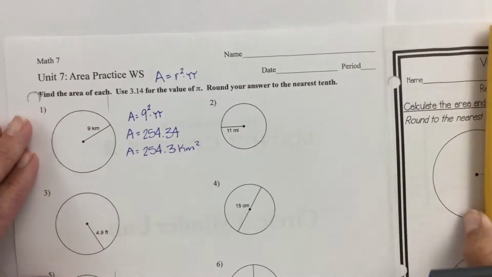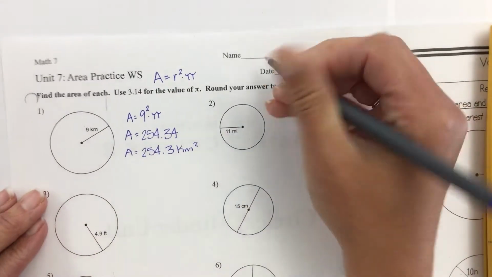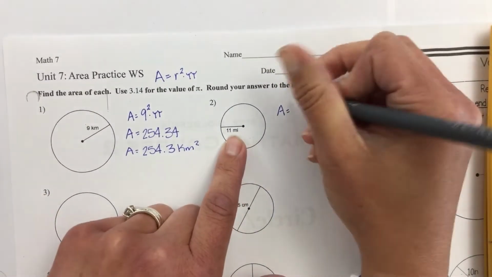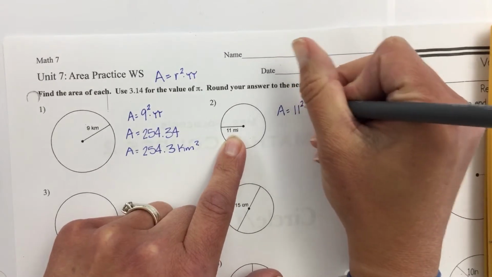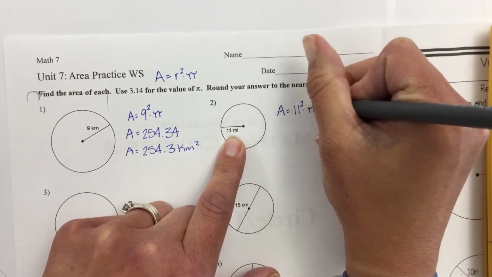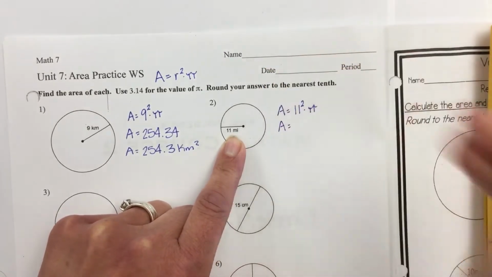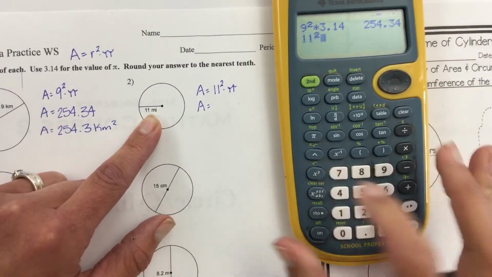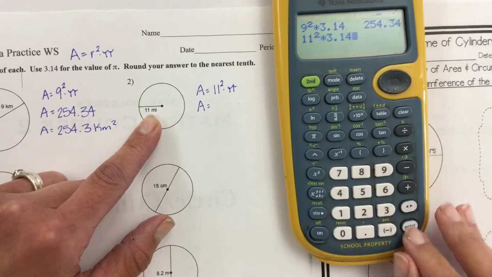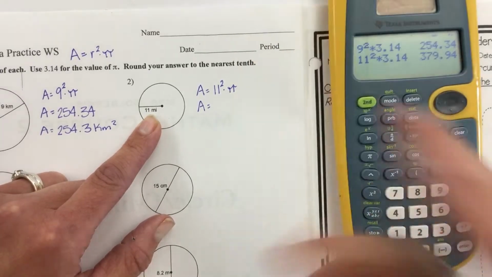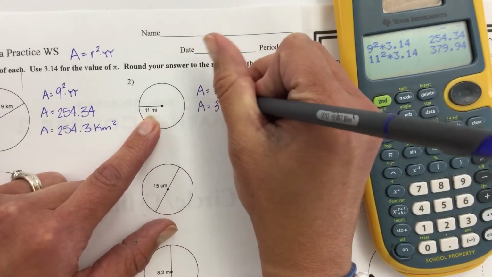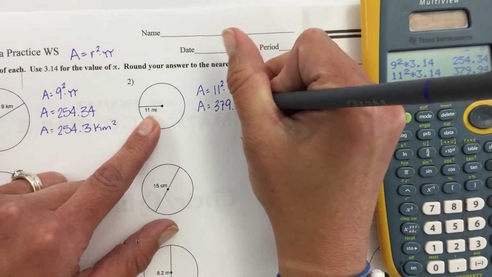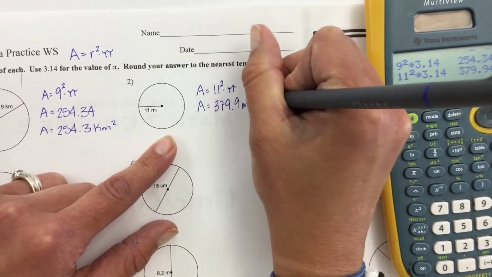Okay. The second one, I'll just do it again. Area equals radius squared, which is 11 squared, times pi. Like I said before, in these problems, we're doing times 3.14. So I get 379 point, and then it's 0.94, so it just stays at a 9 miles squared.